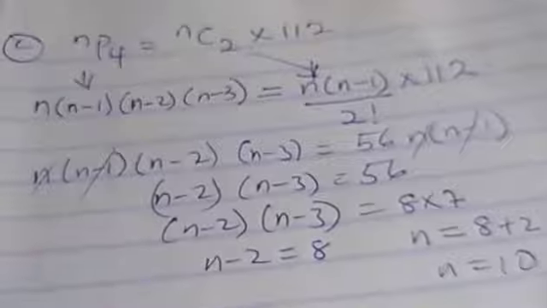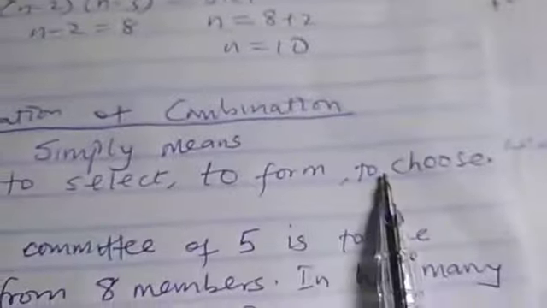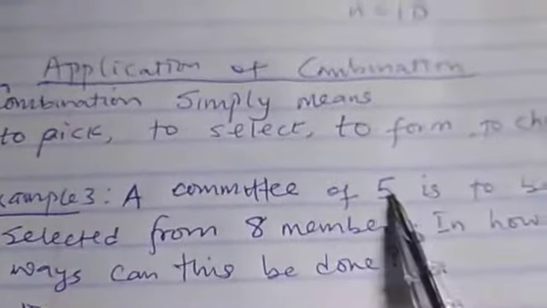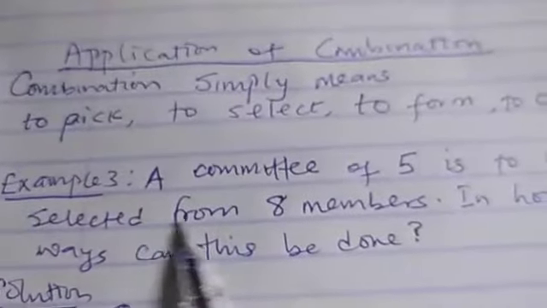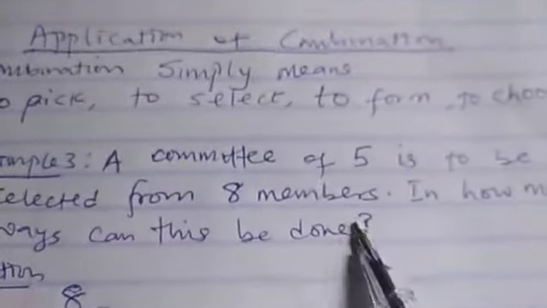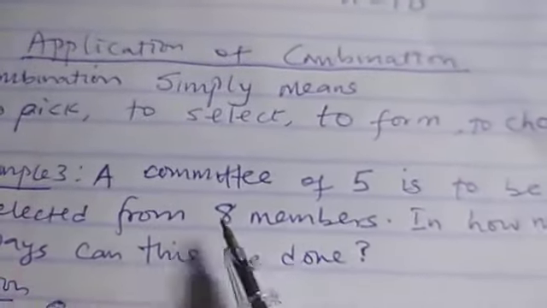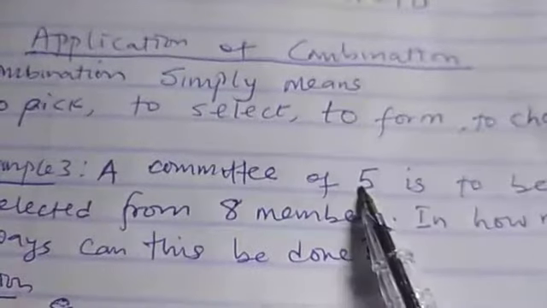So let's consider some word problem on this. Move to application of combination. If they say combination, combination simply means, in a short form, to pick, to select, to form, to choose. That's what I mean by combination. Now, if you look at this question, a committee of 5 is to be selected from 8 members. So the word selected here means combination. In how many ways can this be done? That means we are selecting 5 from 8 members. So our answer is simply 8 combination 5.